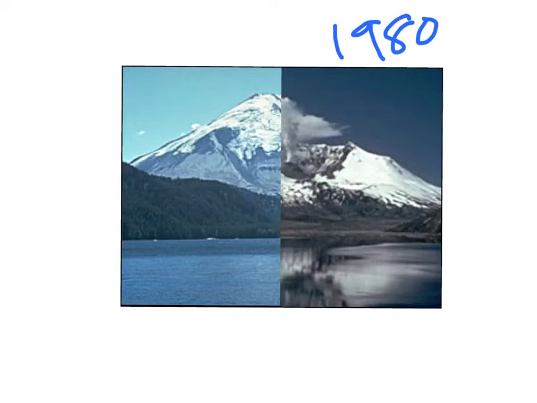So this picture was actually done by a photographer, and you can see that on the left-hand side, this is a pre-1980 picture, and you can see how tall Mount St. Helens was, where the cone is, with all the snow on it. And then after 1980, you can totally see that almost a whole entire side of Mount St. Helens just disappeared, and it lost a huge part of its cone.